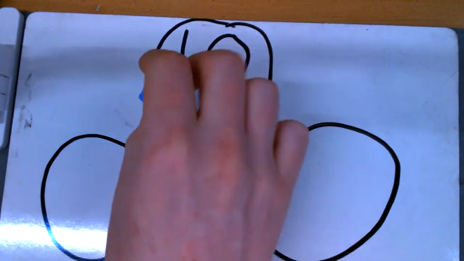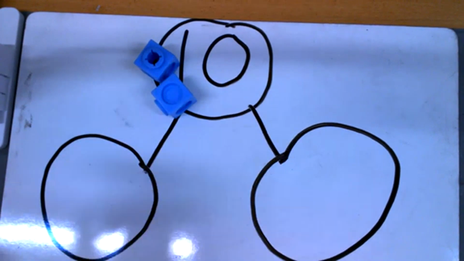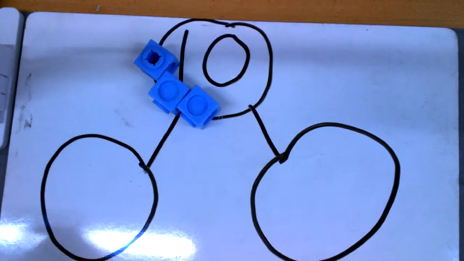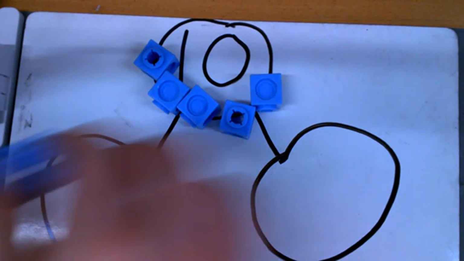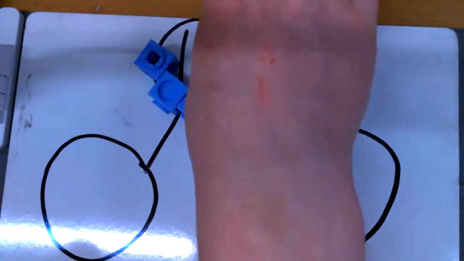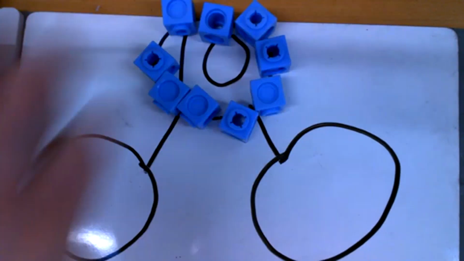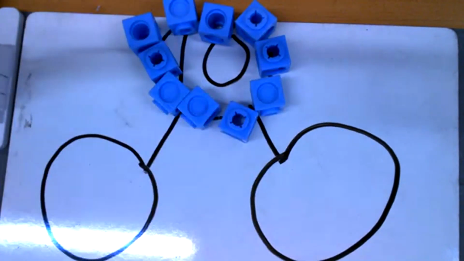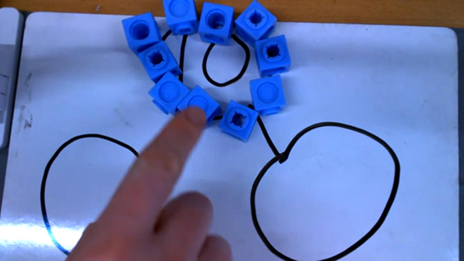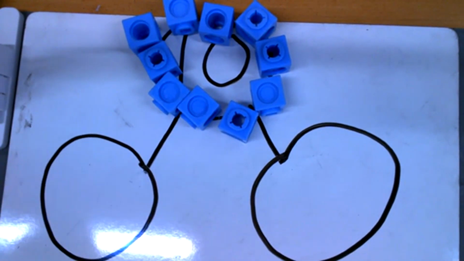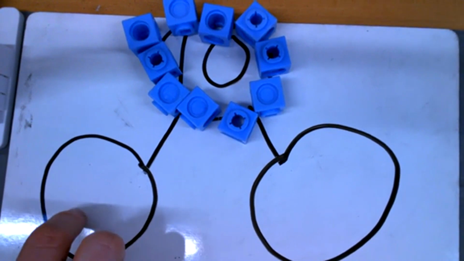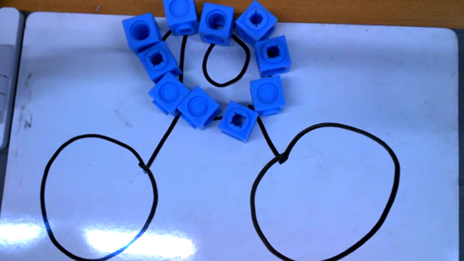Here we go. 1, 2, 3, 4, 5, 6, 7, 8, 9, 10. There's my 10 cubes. And I need to split them into parts. But I'm going to work methodically. So I'm going to put them into this part first, and I'm going to put none over here.